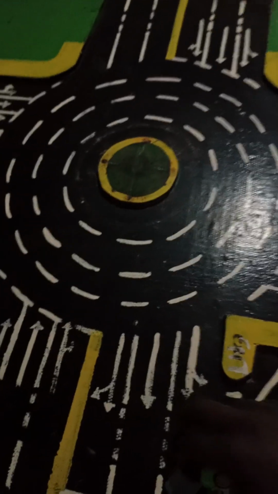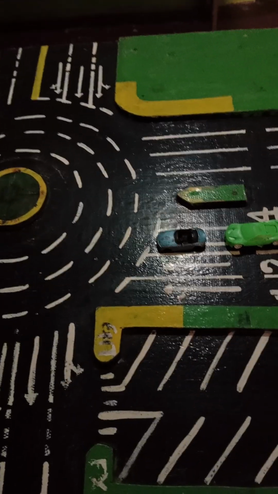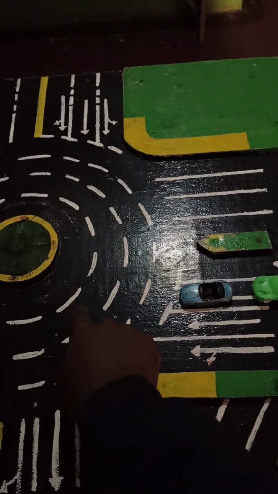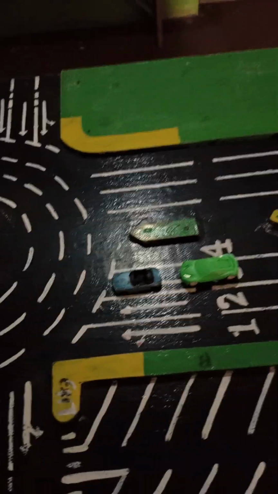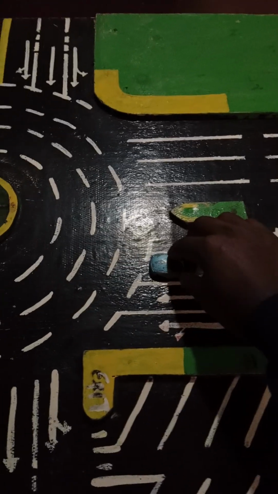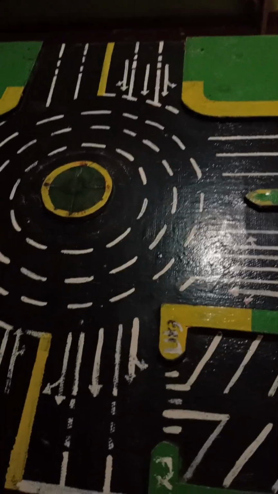And then we have 2 options on lane number 3. Remember, we are using lane number 3 on the roundabout. Count with me. 1, 2, and 3. Lane 3, the first option, we are going to move using lane number 3 on the roundabout, and then we go straight. So lane 3, the first option, you go straight.